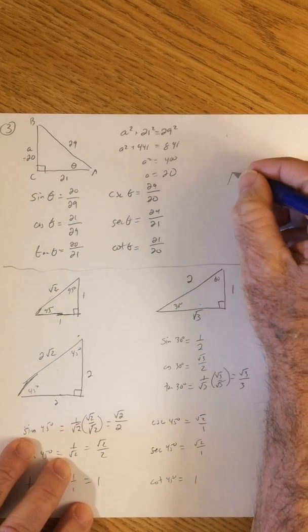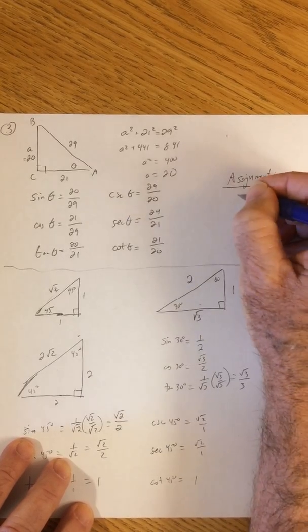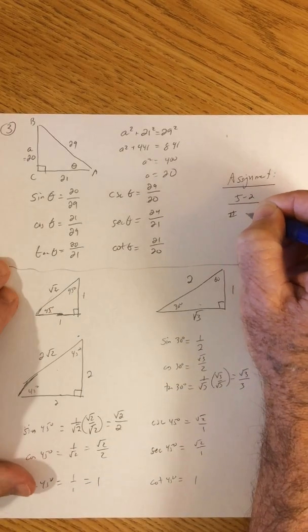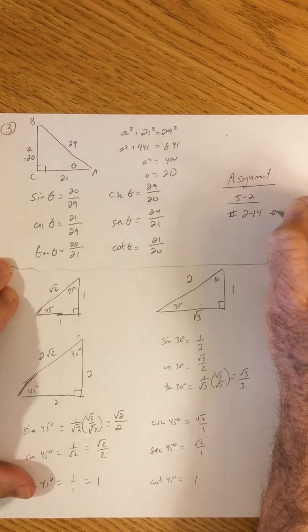Okay, so your assignment, section 5-2, numbers 2 through 14 even.